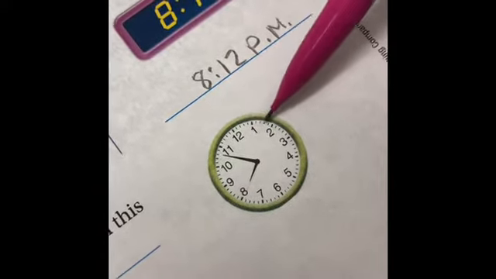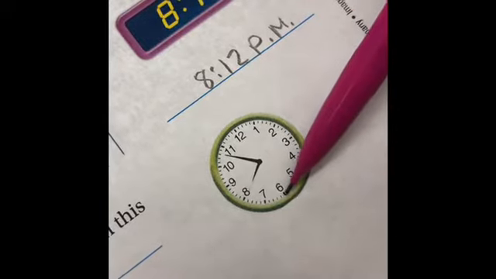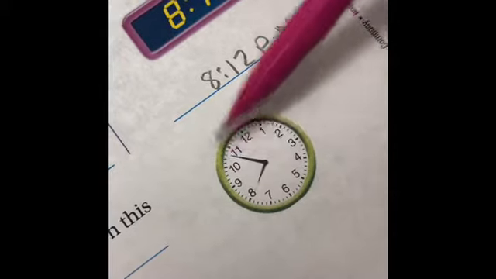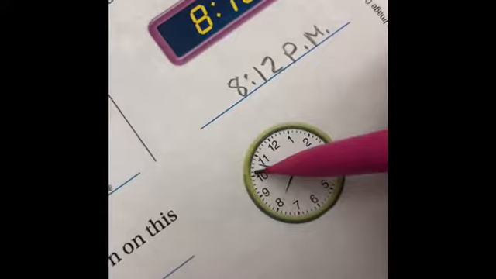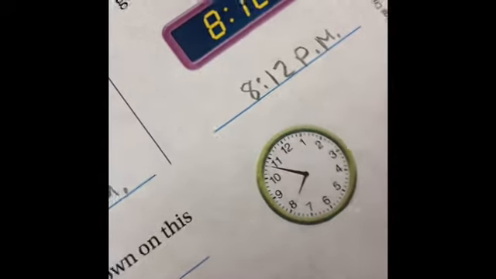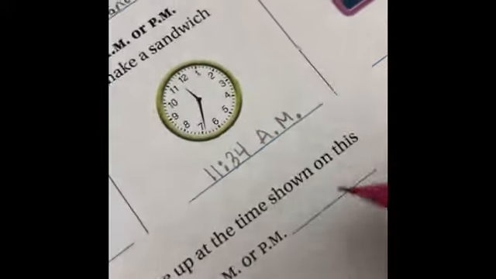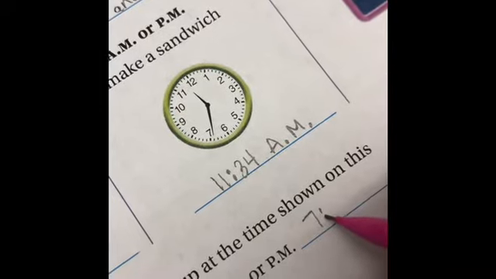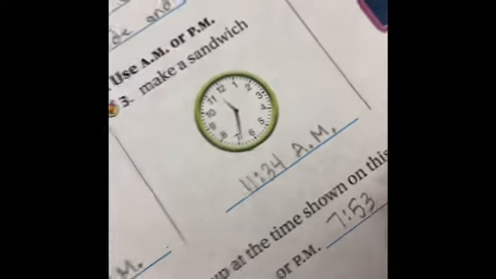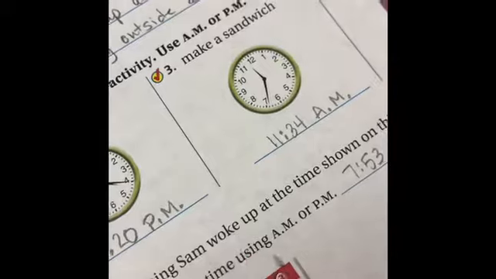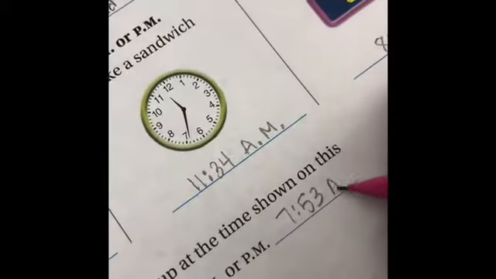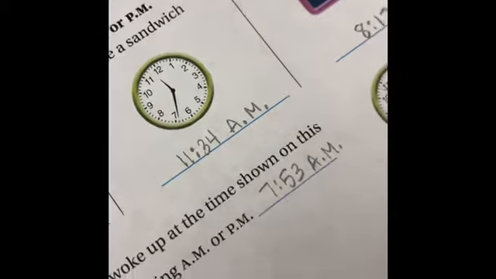But when we count, it's just so close to 8 that that's why it looks like that. But it goes 5, 10, 15, 20, 25, 30, 35, 40, 45, 50, and then really carefully, 51, 52, and 53. So it's going to be 7:53, and it's when they woke up in the morning. So since it's in the morning, it is a.m., so 7:53 a.m.